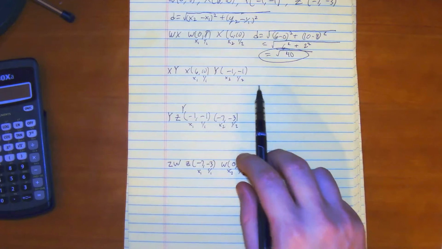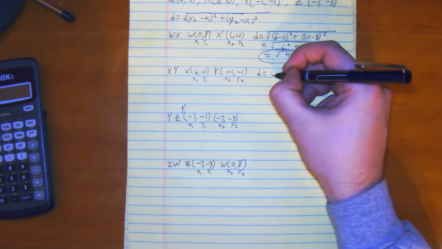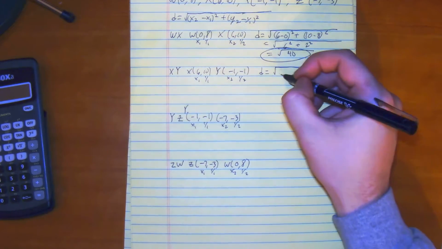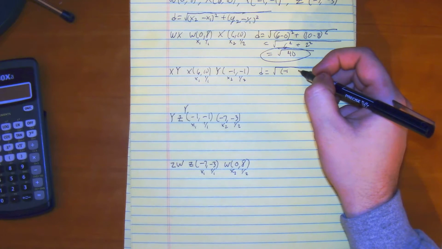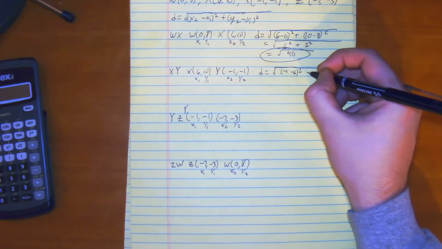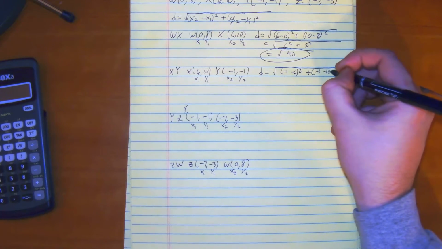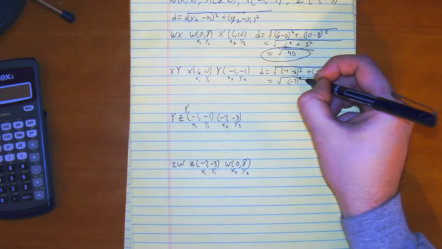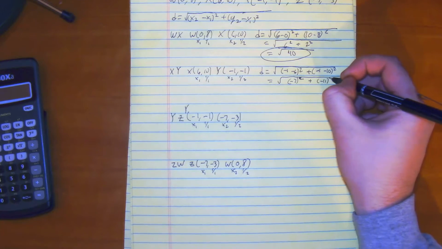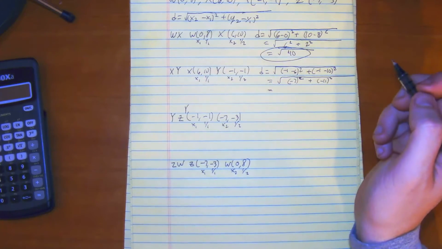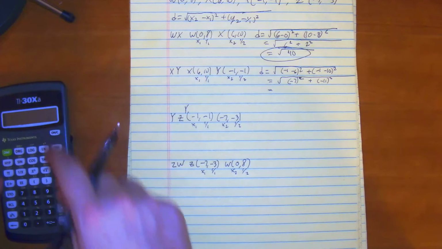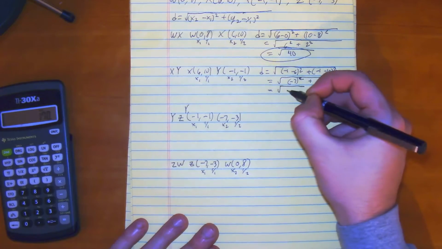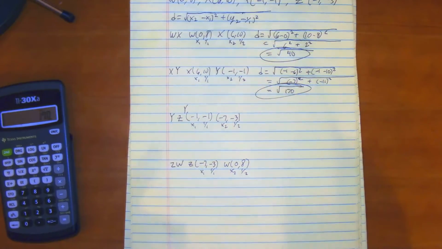Then from here, we're going to do the same thing. d is equal to the square root of (-1 - 6) squared plus (-1 - 10) squared, which is equal to the square root of (-7) squared plus (-11) squared. -7 times -7 is 49, plus 121, we get the square root of 170. Okay, that's our second answer.